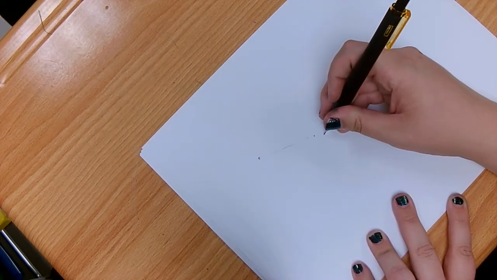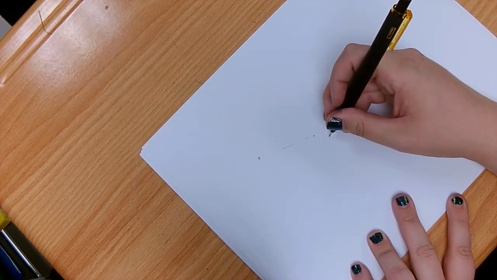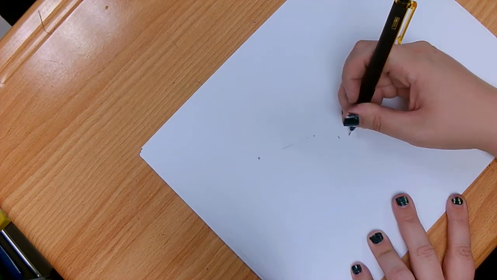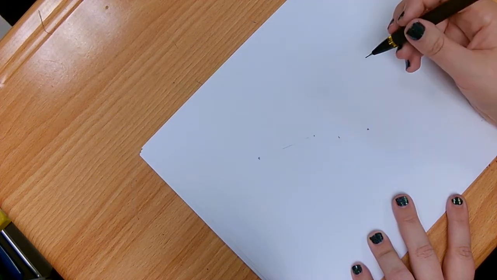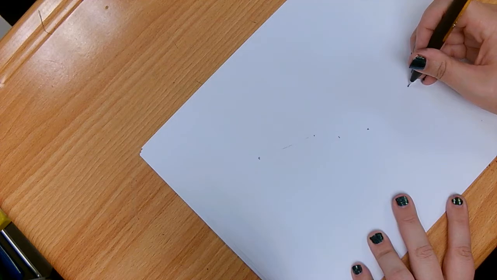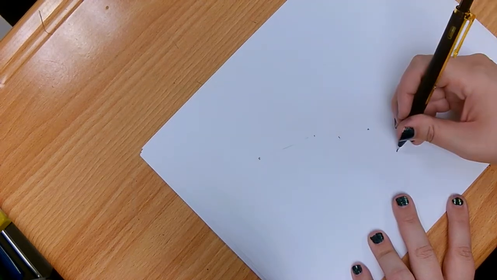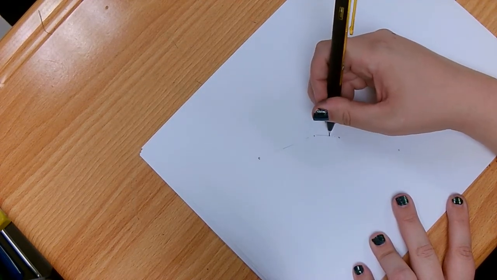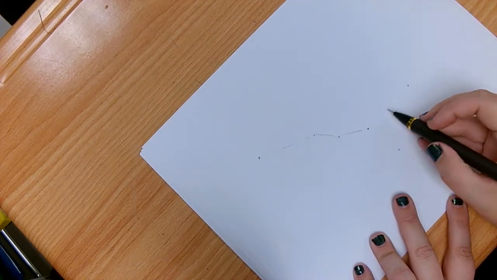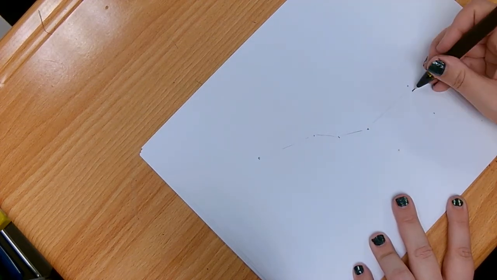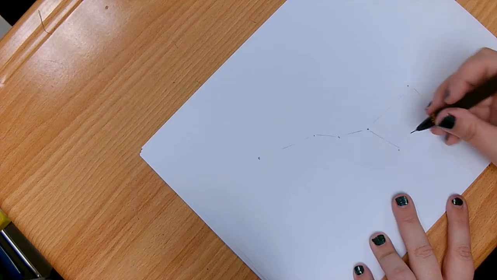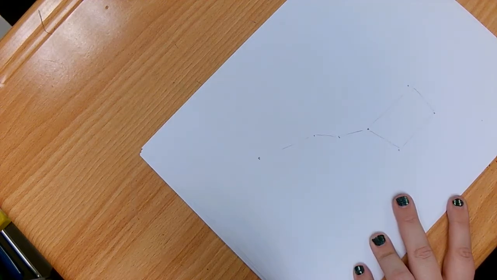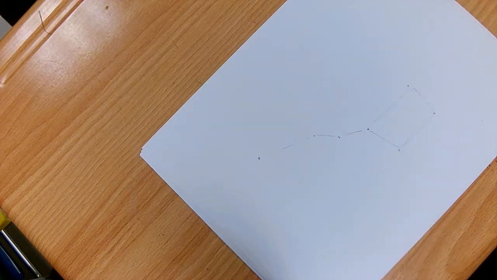So 1, 2, 3, 4. And then 1, 2, 3. If I was to play connect the dot, I should have the Big Dipper. Alright, does everybody understand?